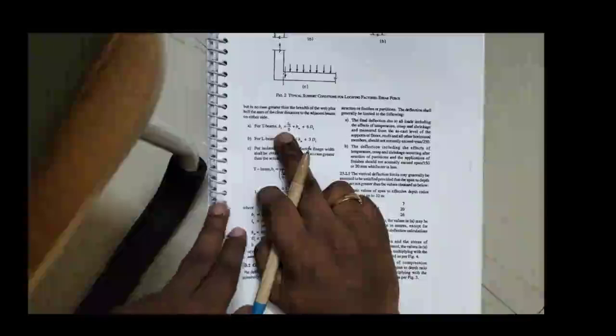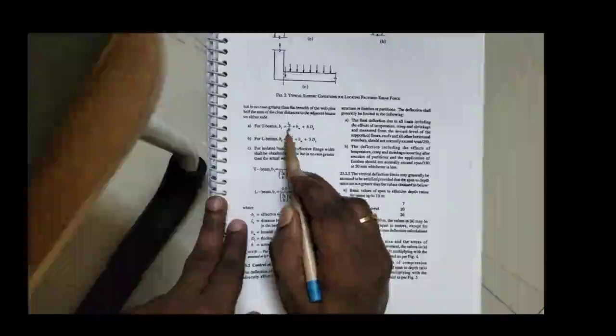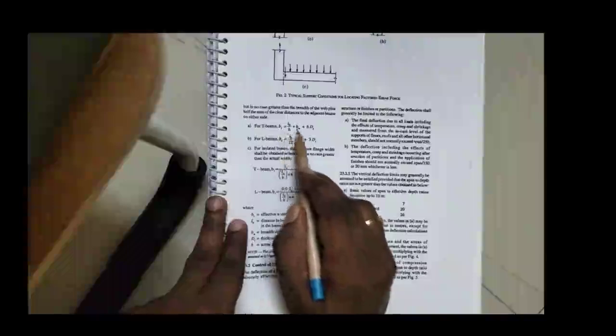In our IS 456 code book, on page number 37, they give the formula to calculate the value of BF, that is, the width of the flange. Here BF is equal to L0 by 6 plus BW plus 6DF, if it is a T beam.